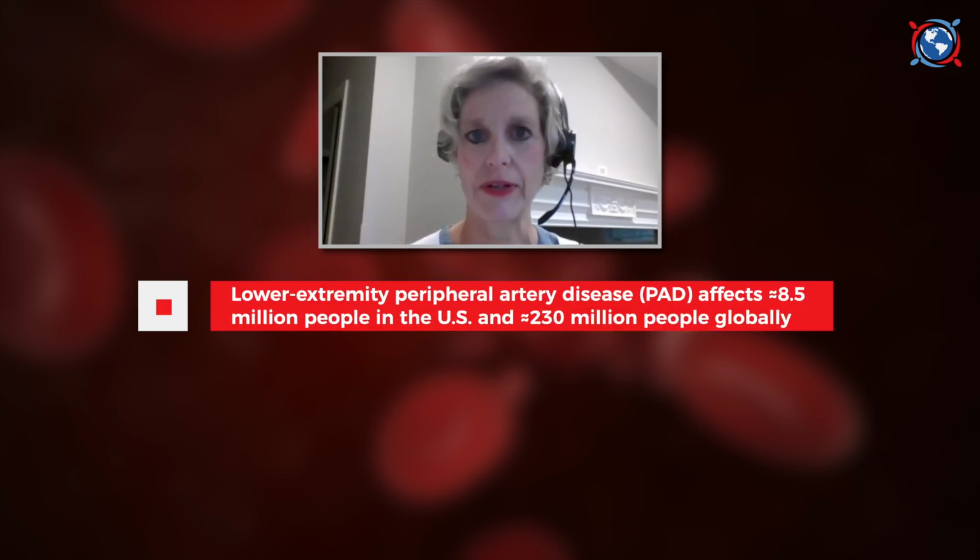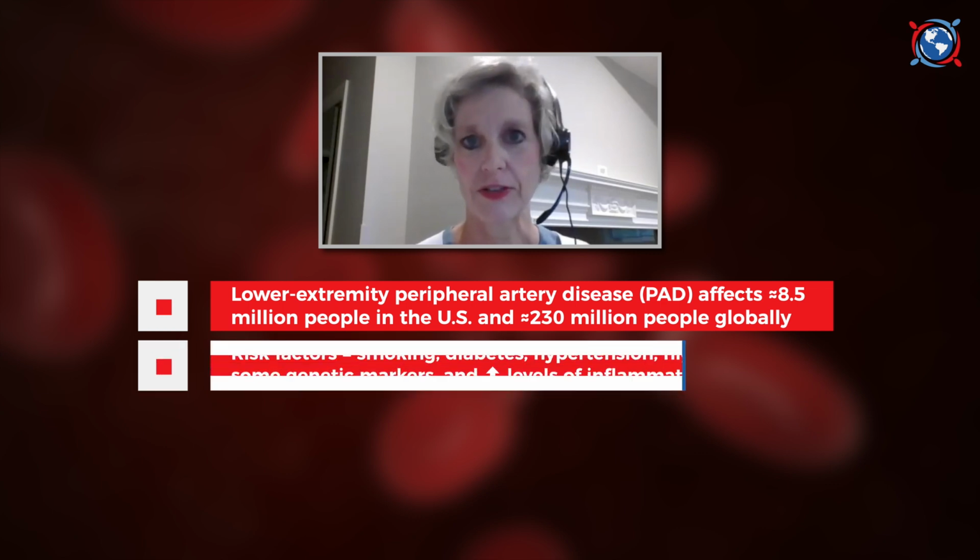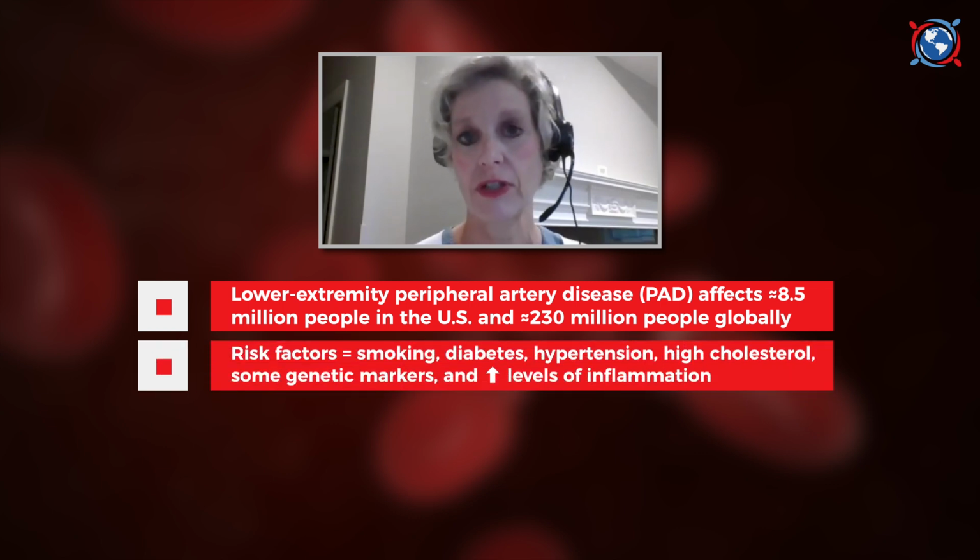Lower extremity peripheral artery disease affects about 8.5 million people in the United States and about 230 million people worldwide. Risk factors for PAD are cardiovascular disease risk factors in general and include smoking, diabetes, hypertension, and high cholesterol, in addition to some genetic markers and increased levels of inflammation.